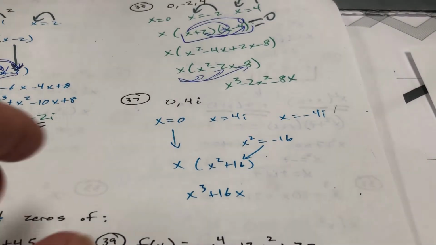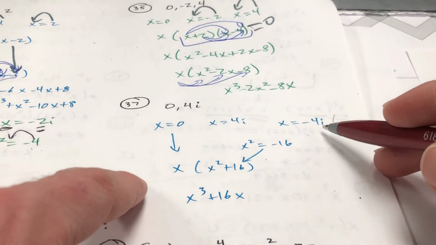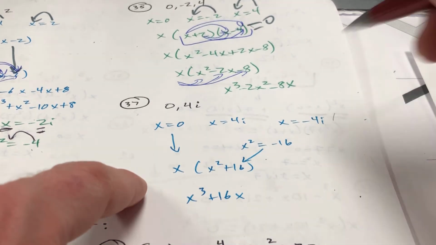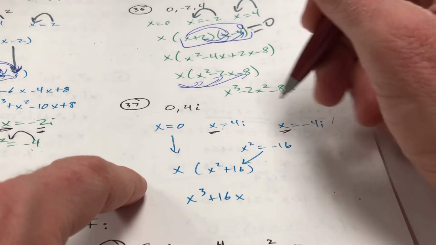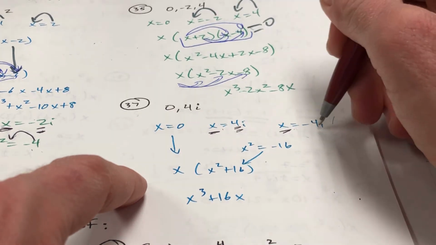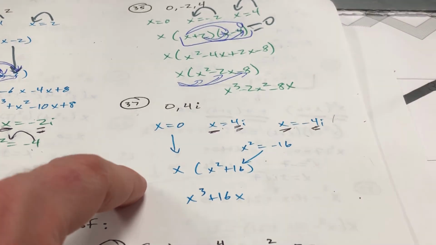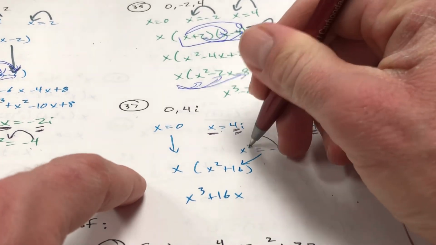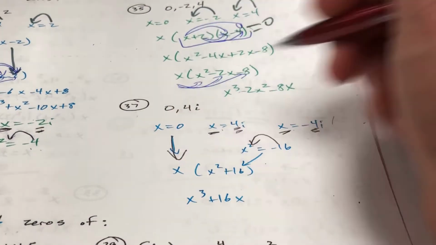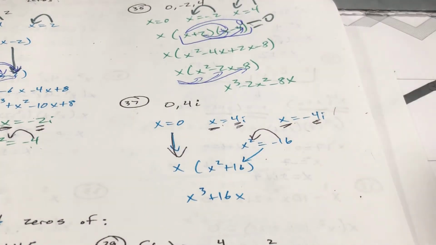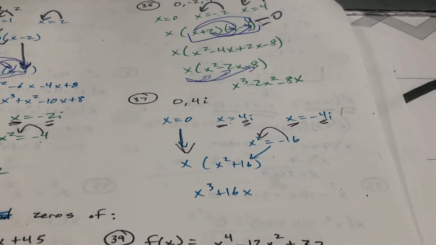On 37, x equals 0, x equals 4i. Then x would also equal -4i. So x times x, which is x squared, equals 4 times -4, which is -16. Going to move this 16 over. That's x squared plus 16. If x equals 0, again, it's just x as a factor. And then multiply x squared and 16 by x.